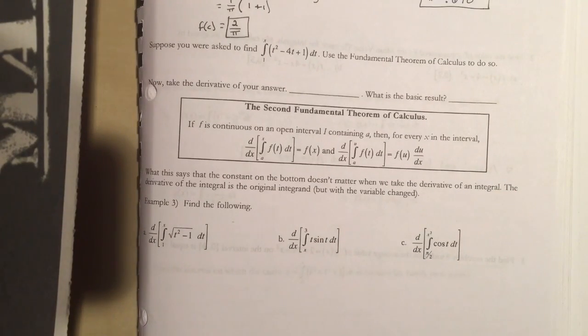So the next thing is the second fundamental theorem of calculus that I feel like the workbook kind of makes more difficult than it actually is.